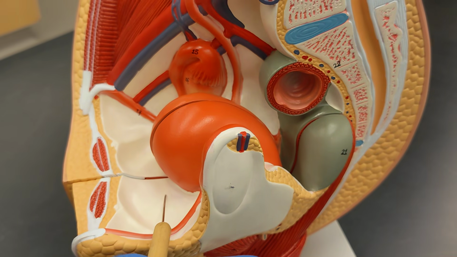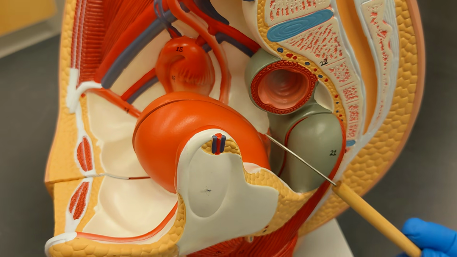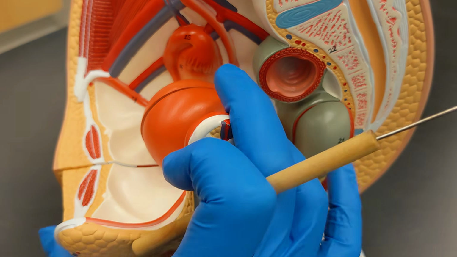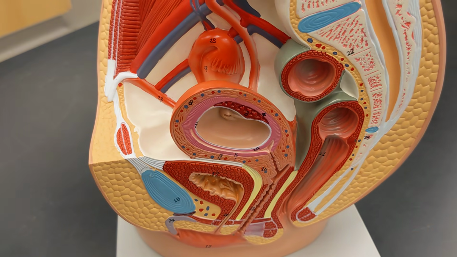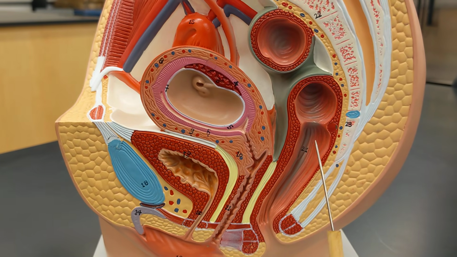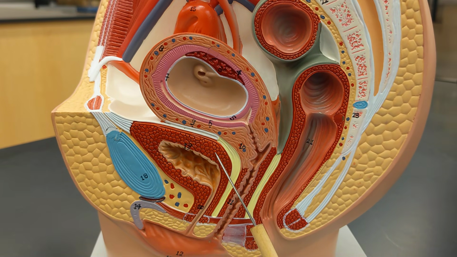Okay, the urinary bladder would be way over here. Note that the uterus is anteverted. It is actually pointing forward, kind of laying over top of the urinary bladder, which of course we can see a lot better on the inside. Okay. Once again, posterior to anterior: digestive, reproductive, urinary.